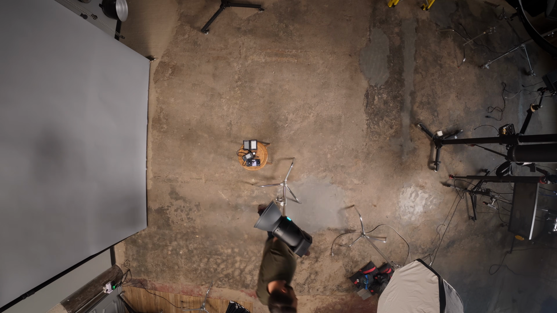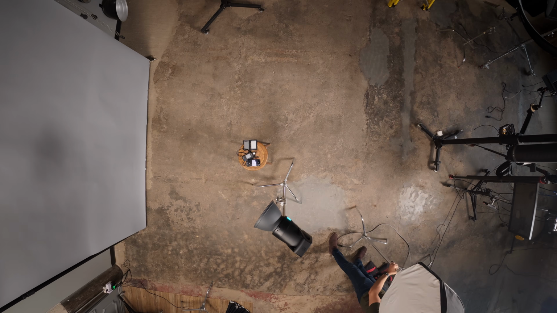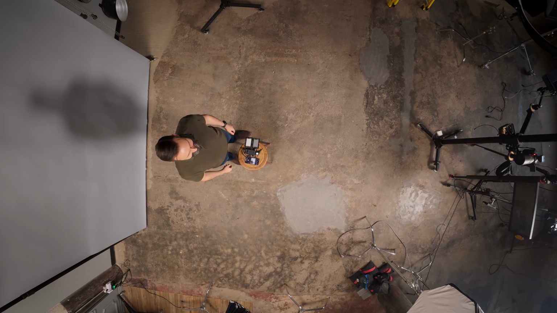Also, I've got another test here so that you can see the same modifier so that they take up the same amount of my field of view. They all look the same size to me, but just know that it's going to be very unlikely that you're going to use them this way. It's far more likely that you're going to have them an arm's length or so from your subject.